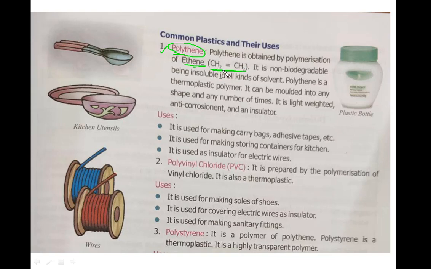So polythene is obtained by polymerization. What is polymerization? I've already explained in the previous video, so let us have a quick recapitulation. Polymerization is nothing but the combination of monomers. Monomer means single molecules. When you combine them, they become a polymer. So polythene is made by the polymerization of ethene. That means there are lots of ethene molecules, and if you combine those ethene molecules, they become polythene.